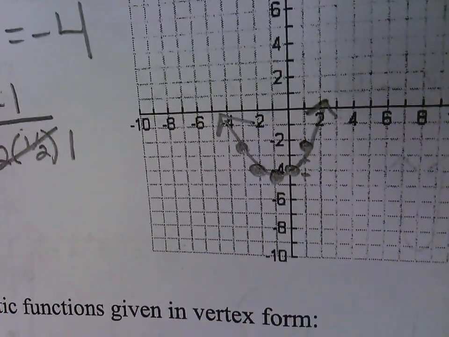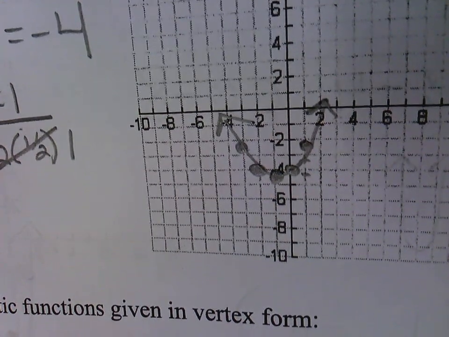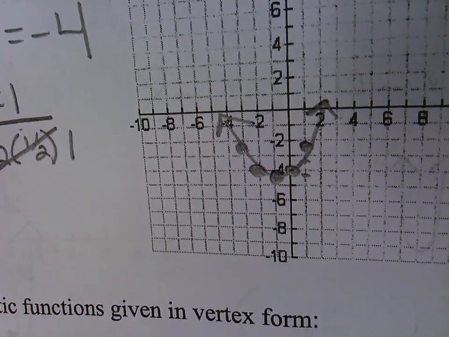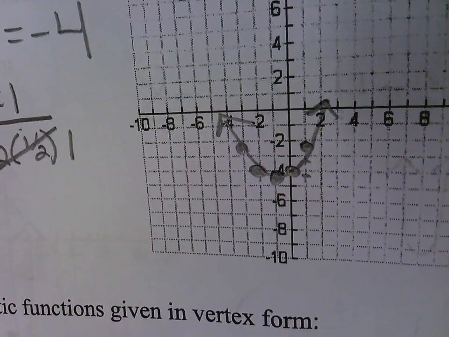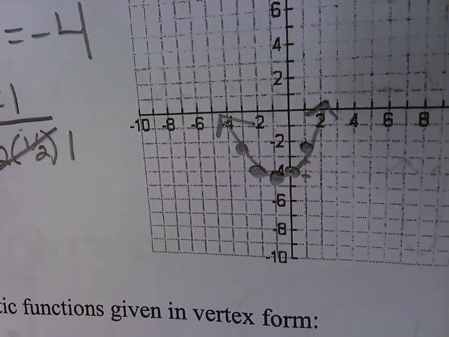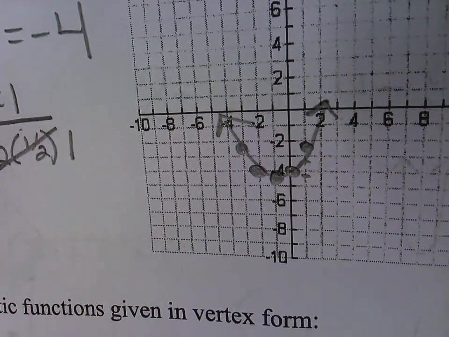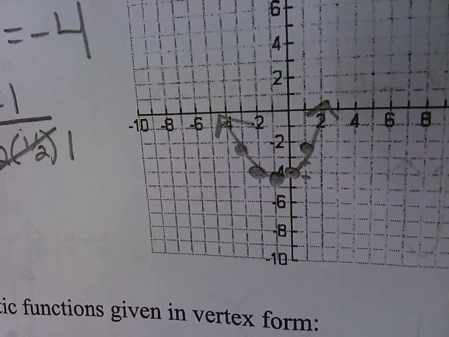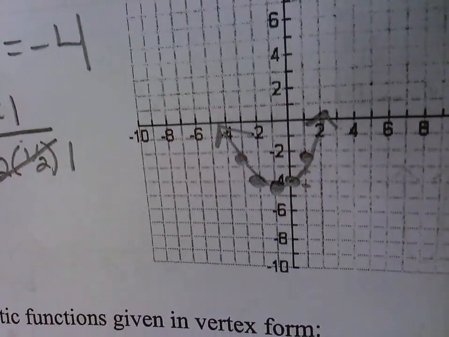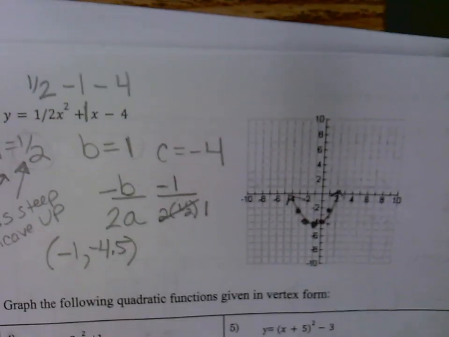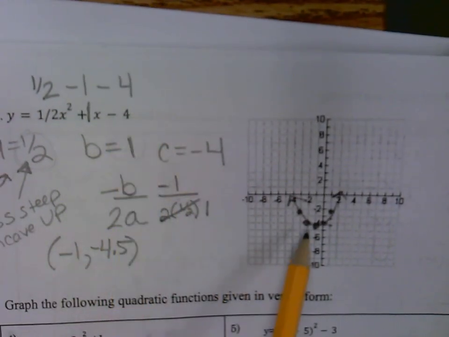Over 1 up 1/2, over 2 up 2. And I can double check my y-intercept. My equation says the y-intercept should be at -4, right, from the c value. And yes, my y-intercept was -4.